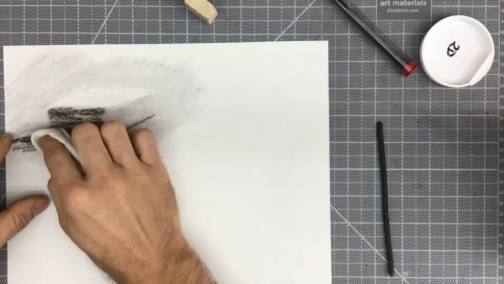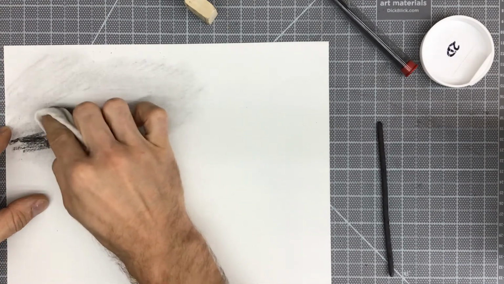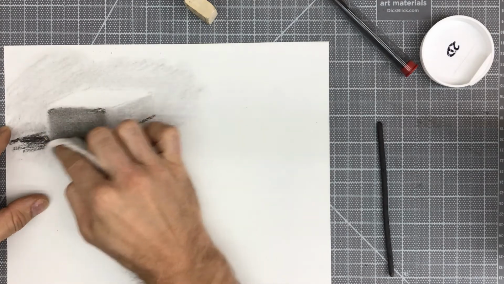Just like in our value gradation exercises, we're building layers of value slowly. I'm not trying to just lay it down once and be done.